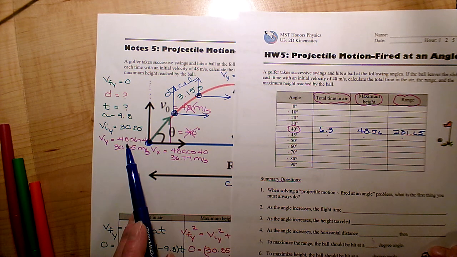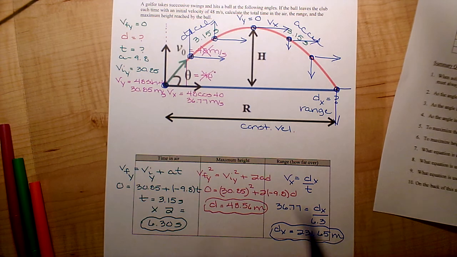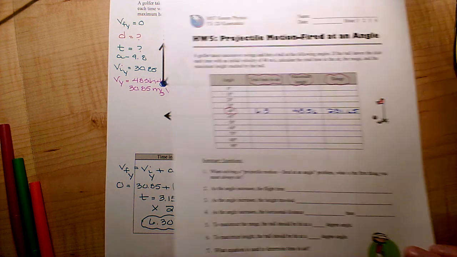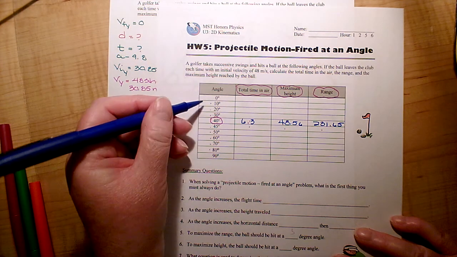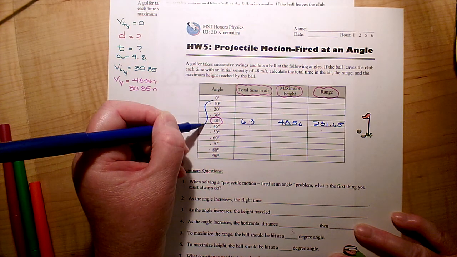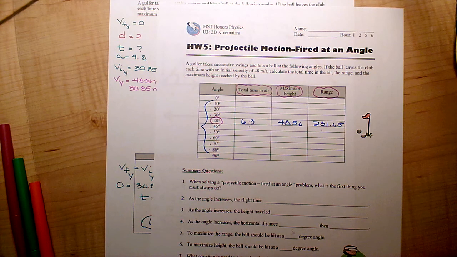And since Vx and Vy change, that means everything changes. And you're going to get different answers on here. Chunk out those same 3 answers. Write them in the chart, and again we're going to be looking for patterns. So it would be very helpful if you had 10 through 80 done before I see you in class next time, and then we'll finish it up. Okay? All right, good luck.